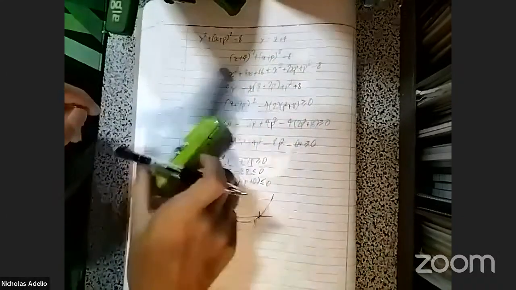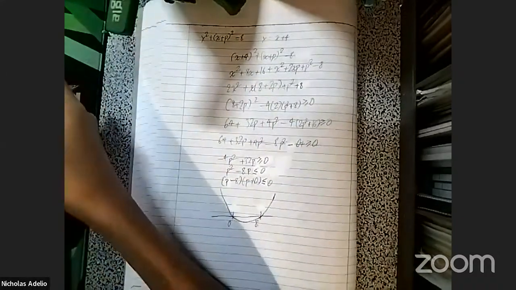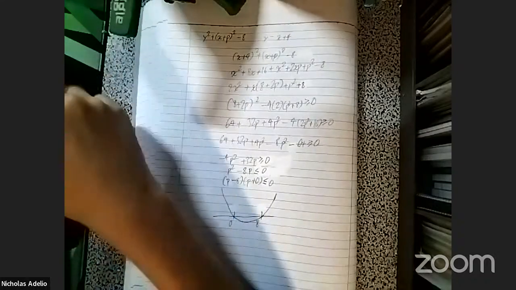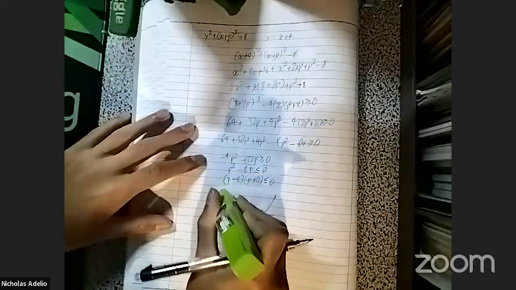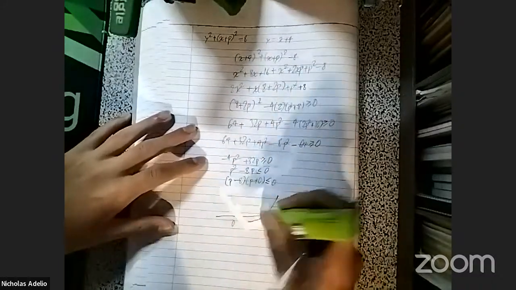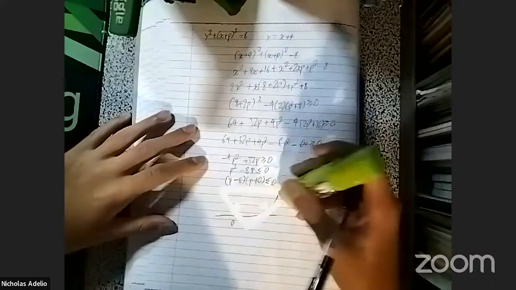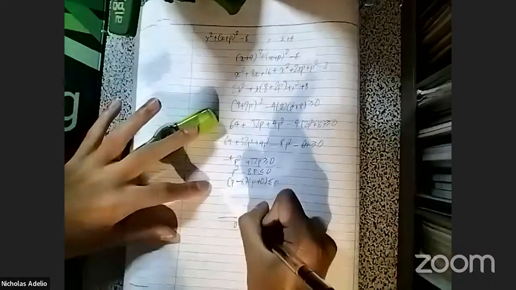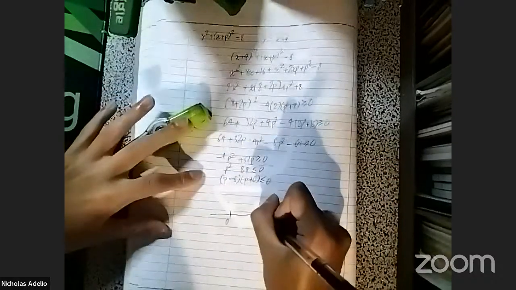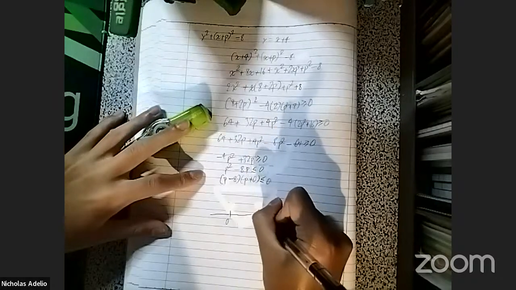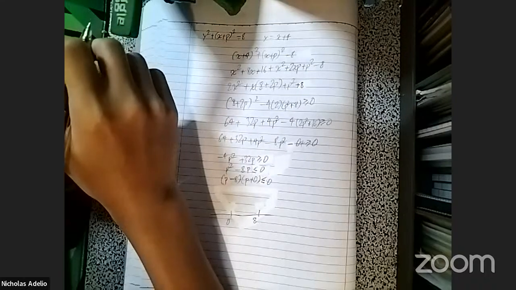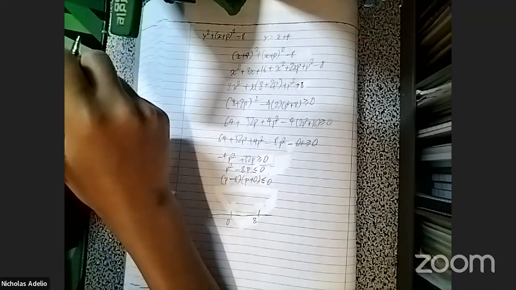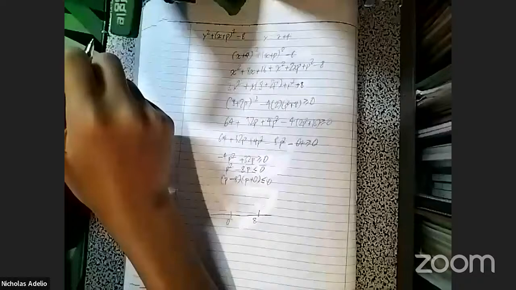By the way, since it's negative 4p squared, shouldn't the graph be a sad face? Not now. I'm going to answer that immediately. Pay attention to what I'm saying.